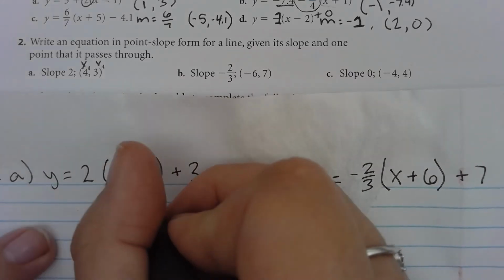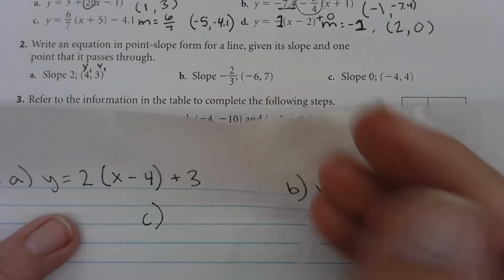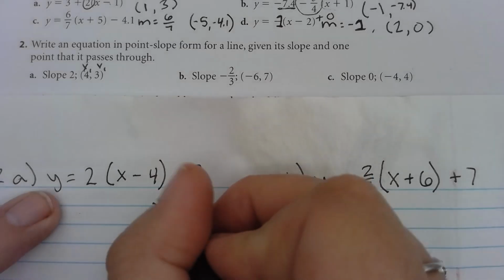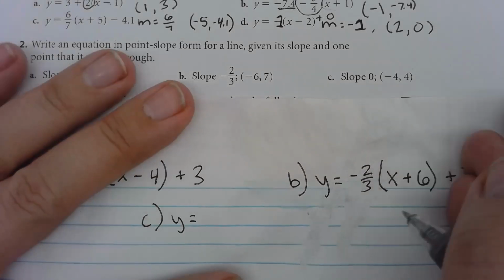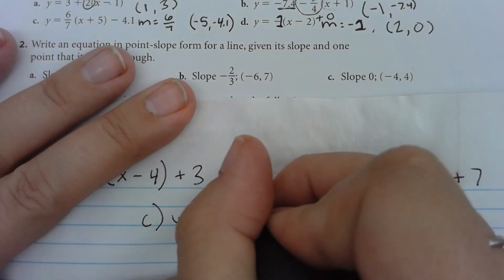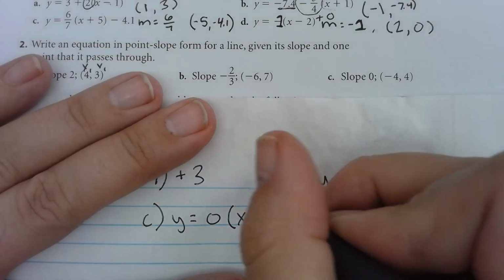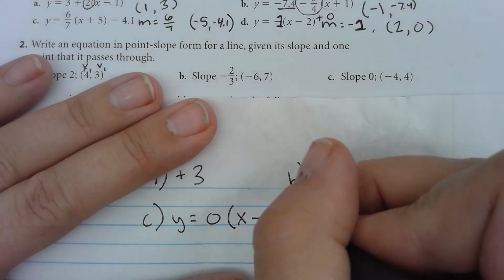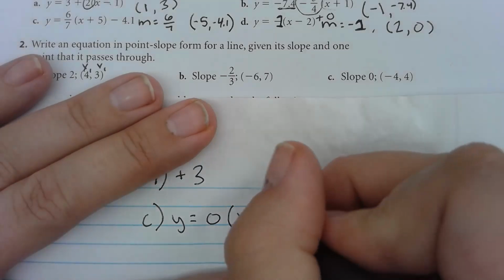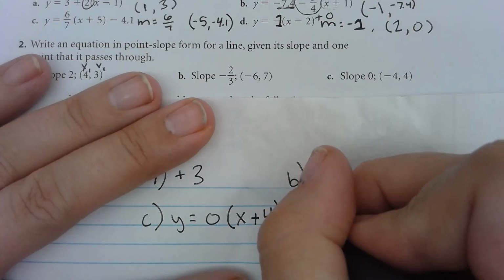So then C, again, y equals, what's the slope? Parentheses x minus a negative 4, which is a negative minus a negative turns into a plus, and then plus.